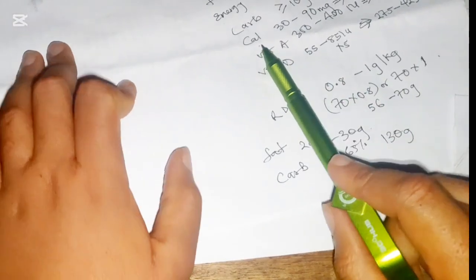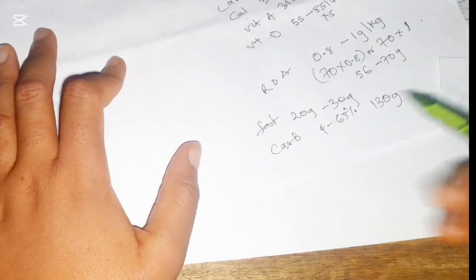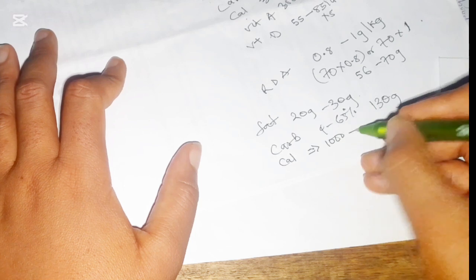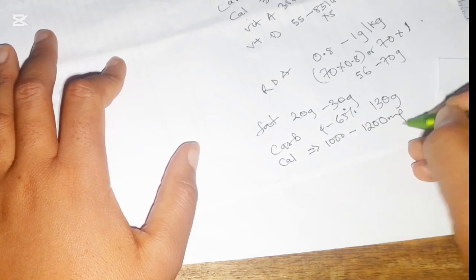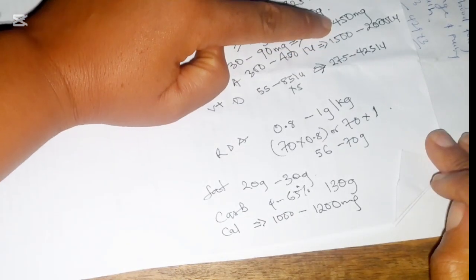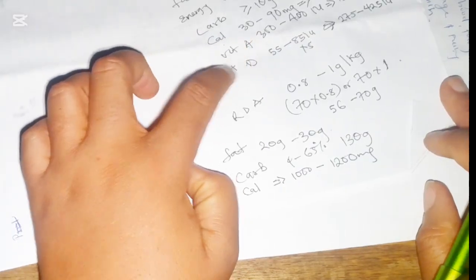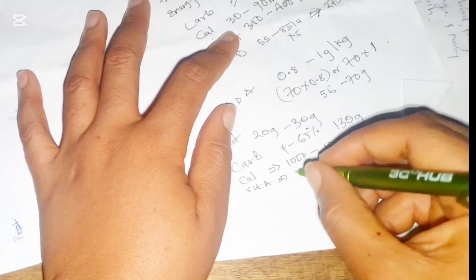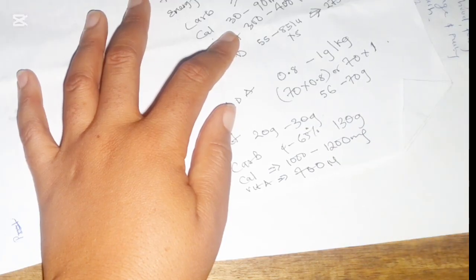For calcium, the calcium requirement in a day is between 1,000 to 1,200 milligrams. And this here, the upper limit is 450 milligrams. Okay? And then vitamin A, the daily requirement for vitamin A is roughly 700 international units.